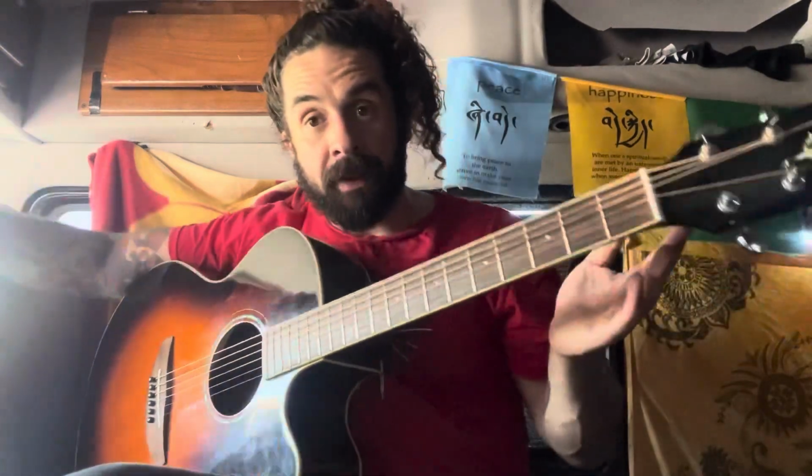So try it. I don't want to go through every single one of the modes, because it's more that you take what this lesson was and use it for each one of the modes and different chords, different modal chord scales that way, right?